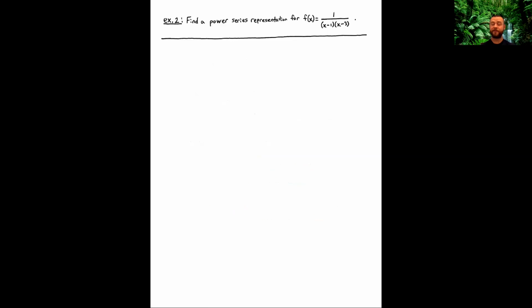All right, let's take a look at, for this lecture, this part, a final example 2. Again, this lecture will be split into 2 parts. The second part, right after this, will have some of the more calculus-oriented questions where we start incorporating derivatives and antiderivatives or integrals. All right, now this one, again, asks the same question. We have a function given to us, 1 divided by x minus 1 times x minus 3, and we're asked to find a power series representation.